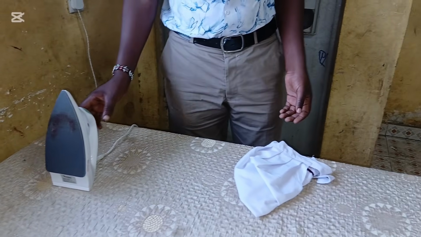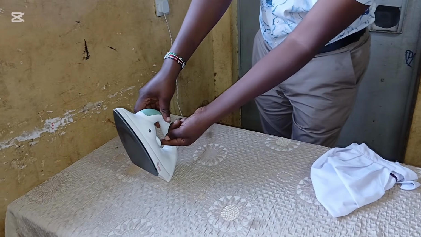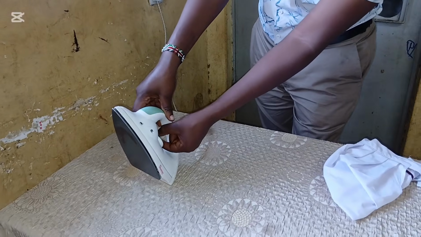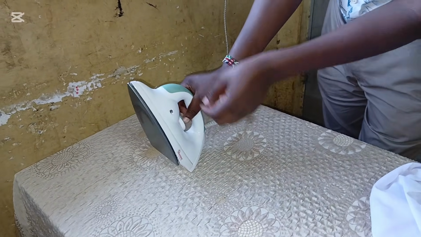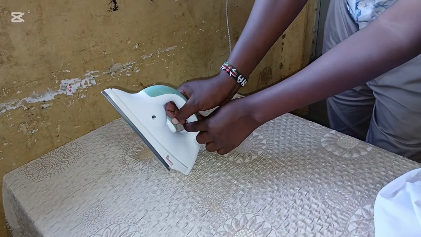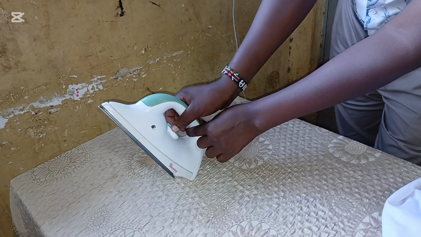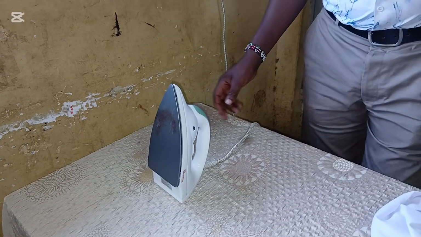Then we let it get cold, and we turn off the heat to prevent burns from younger children. So that is all.